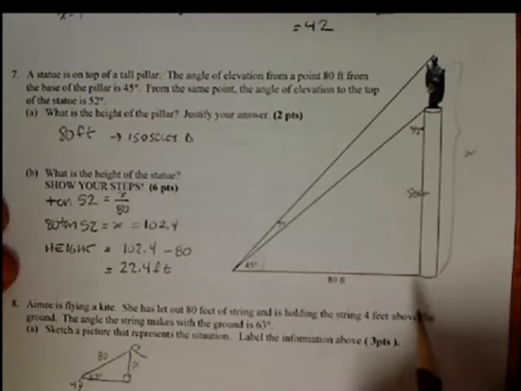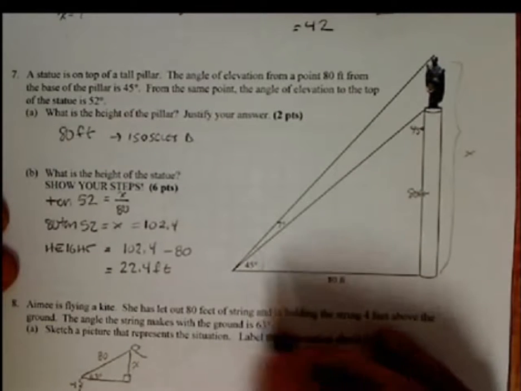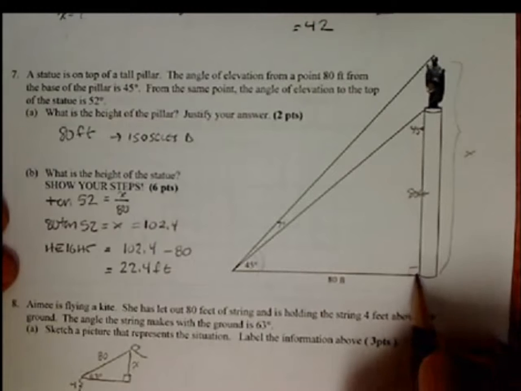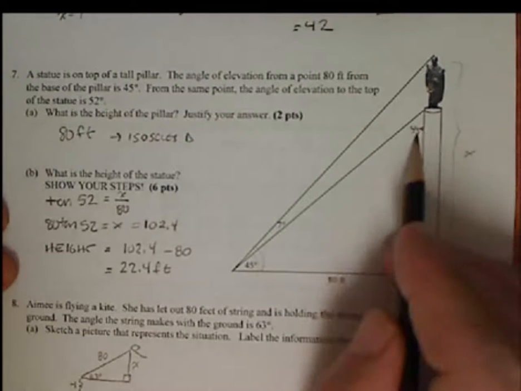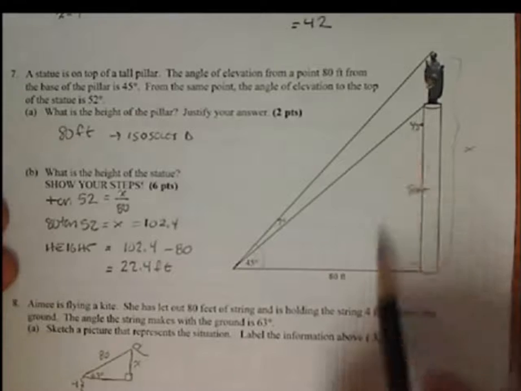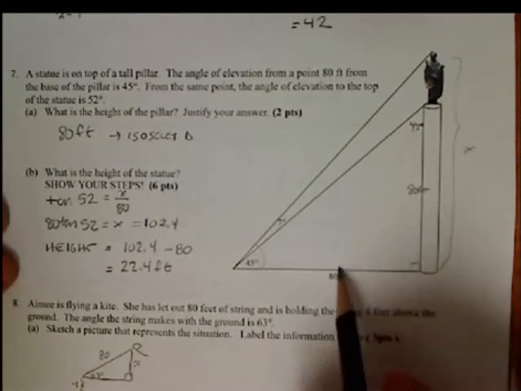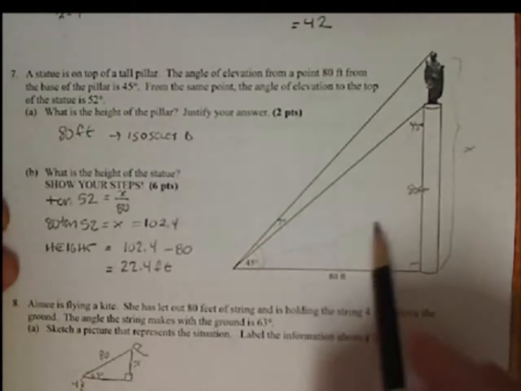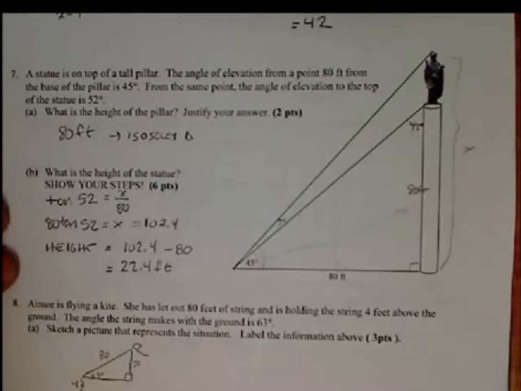Well, we don't even need to use trig for this. If this is 45, we have a 90-degree angle here. This is 45 then, because the sum of the angles in the triangle have to add up to 180. This is an isosceles triangle. So this side is congruent to this side. So they're going to have the same length. So the pillar is 80 feet.